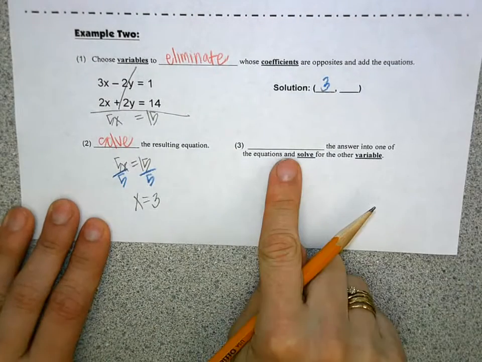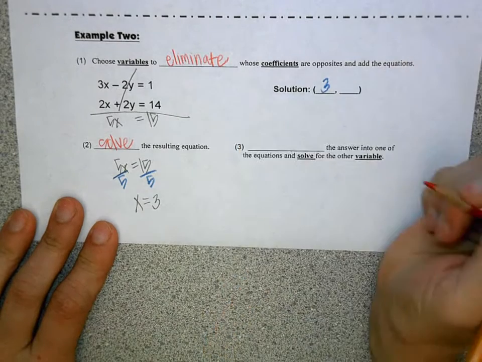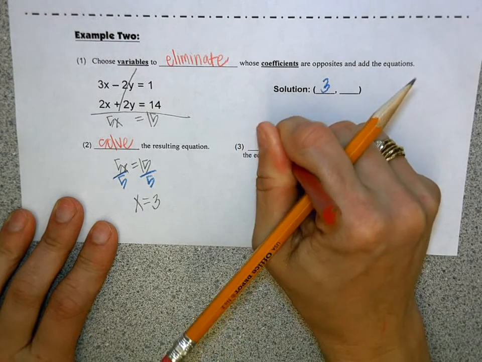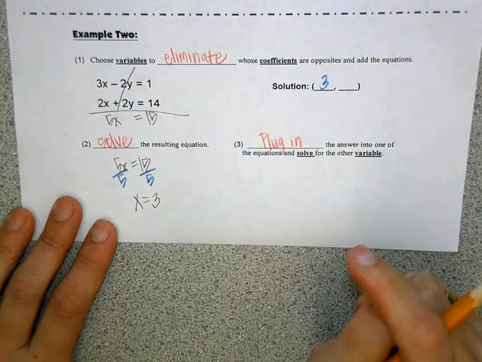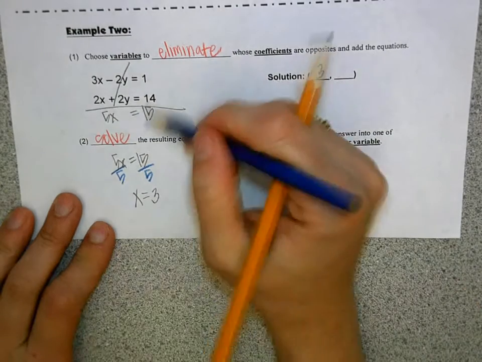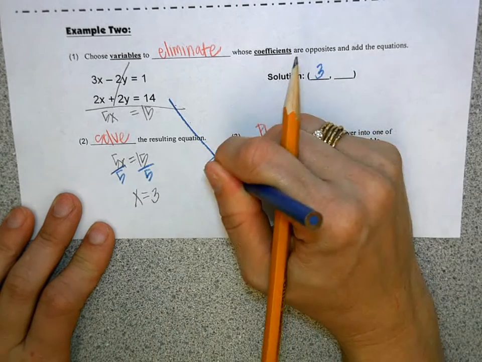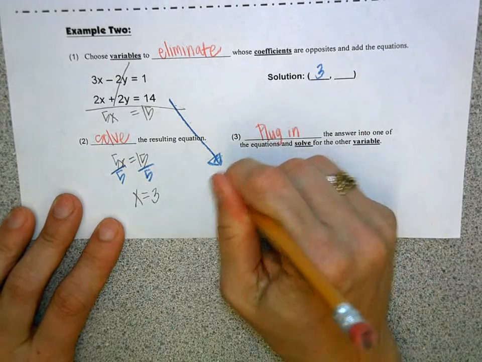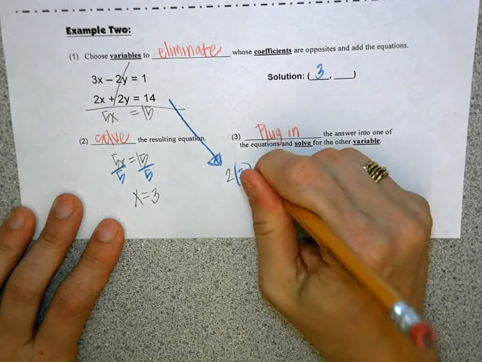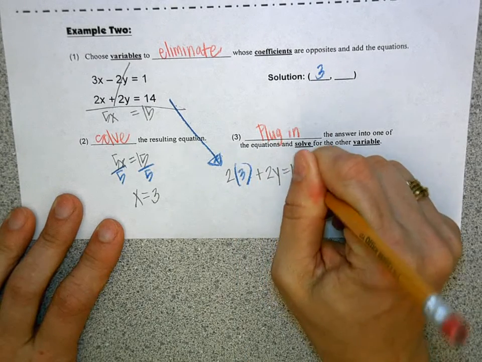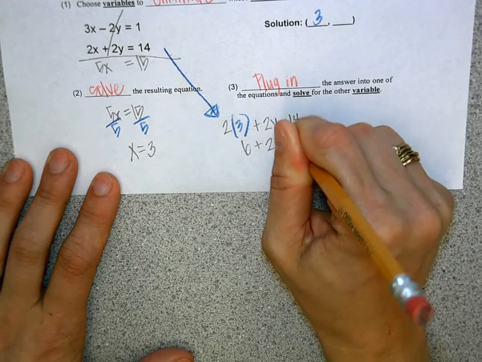Then what am I going to have to do? Plug in, right. So plug in the answer into one of the equations and solve for the other variable. It does not matter which of these equations you use. Either one will work. Okay? Do you want to use the first one or the second one? Second one? And like I said, it really does not matter. So 2 multiplied by 3, 2 times 3, plus 2y equals 14. 2 times 3 is 6, plus 2y equals 14.